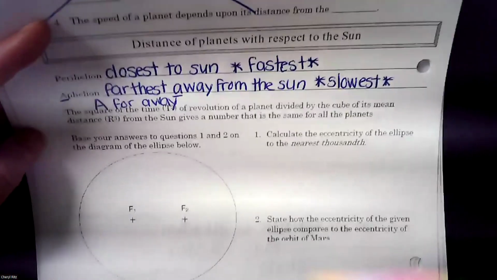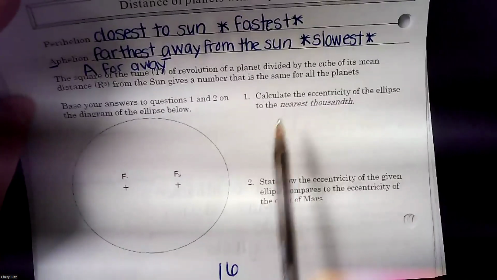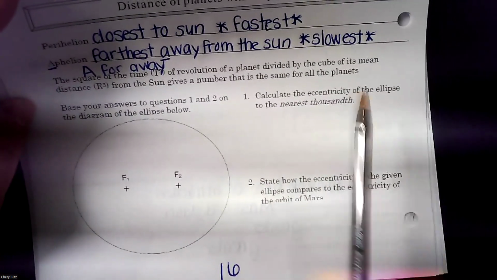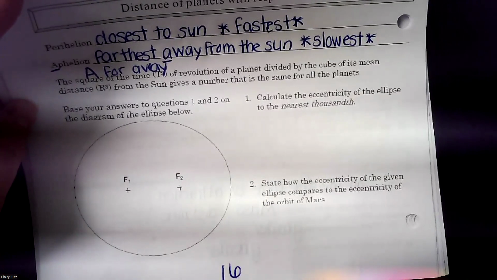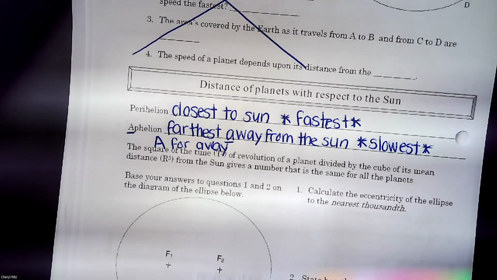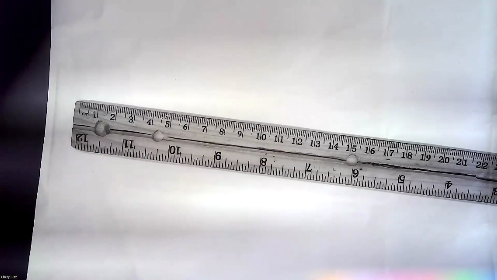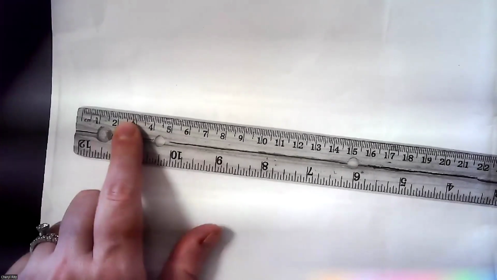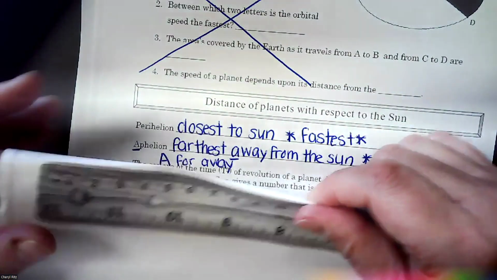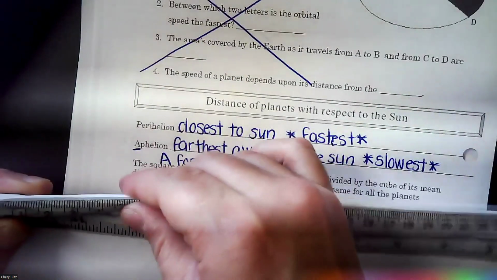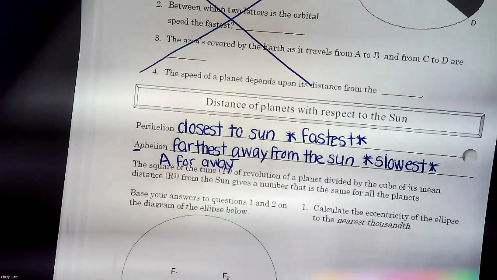For the record, you're not going to do it now, but you are going to have homework tonight. It is going to start here on page 16. We're going to be finding some eccentricities. So you will need a ruler. If you don't have a ruler, I have printed you up some rulers. I literally stuck a ruler on the copier and hit print. So you can grab one of these if you need a ruler. I would just recommend folding it so that it looks kind of like a real ruler. And it may not be perfect, but it will get you the best answer.